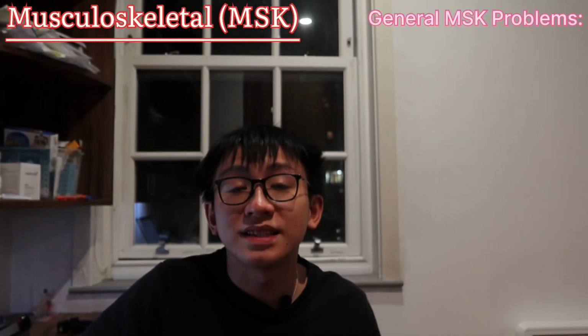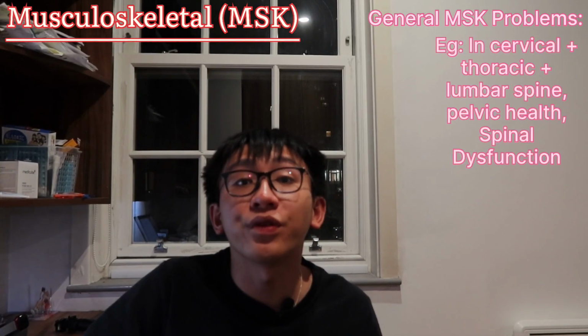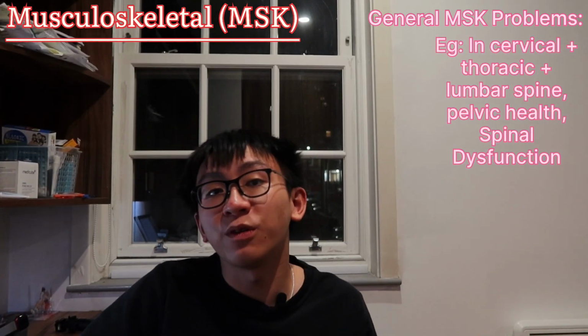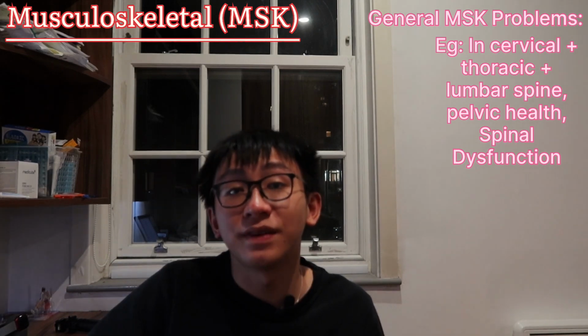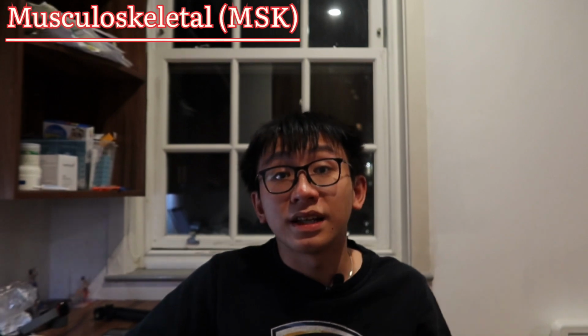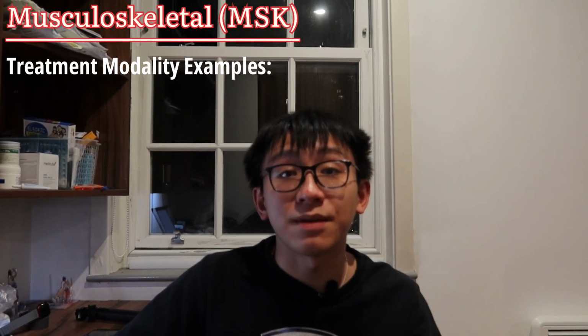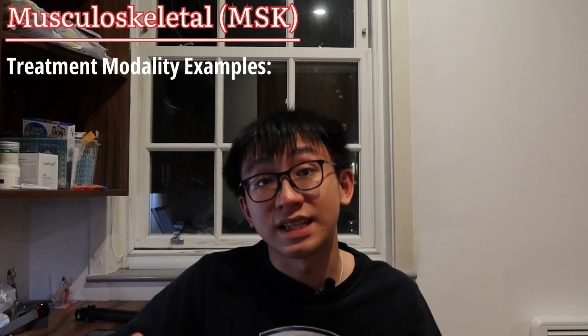We also looked at some of the typical musculoskeletal problems that patients normally face, such as in the cervical, thoracic, and lumbar spine. We also looked at pelvic health and spinal dysfunction, which are only some of the examples that we have looked at. And we also had a look at some of the treatment modalities that we can use in MSK practice for the problems listed above.